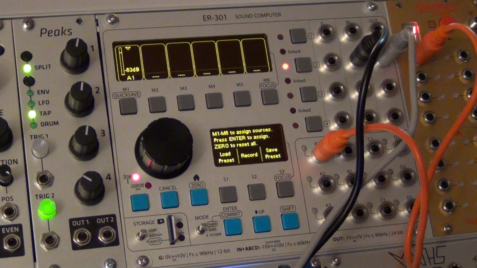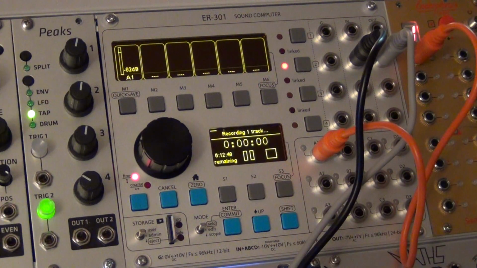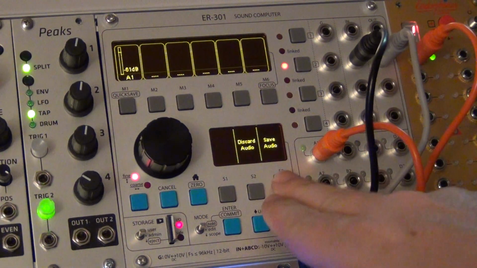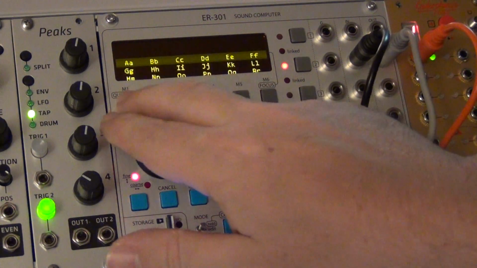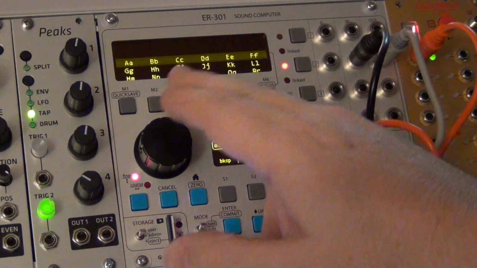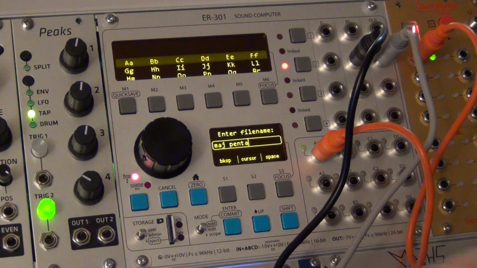The goal here, let's just do something pretty easy. We're going to do a C major pentatonic scale. So that's just a 5-note scale. The notes are C, D, E, G, and A. So I'm going to record that, and then I'm going to stop it. Just like that. So let's save the audio, and I'm going to do a new file here, and we're just going to call this major pentatonic. Close enough.